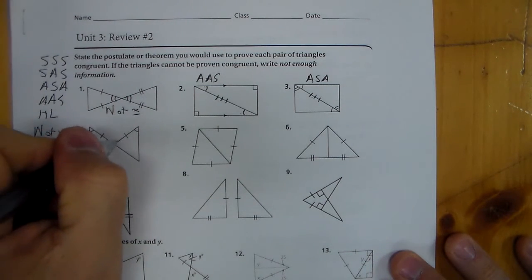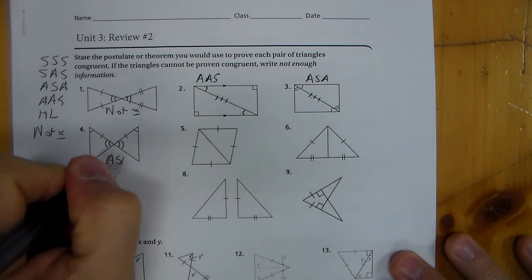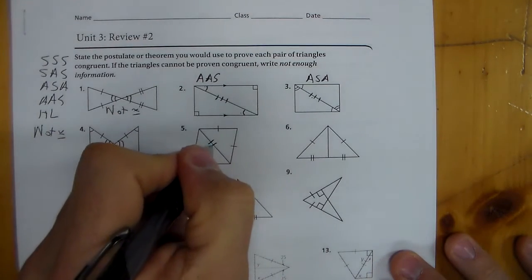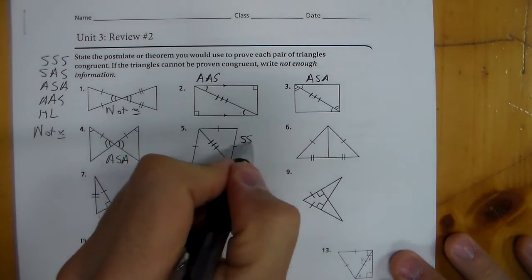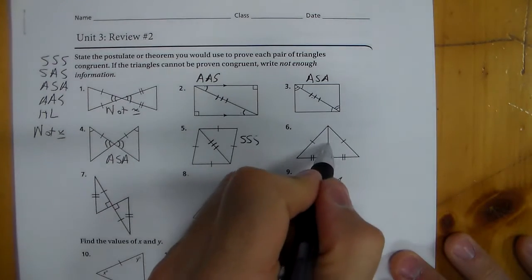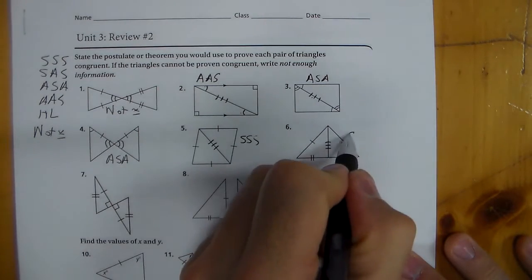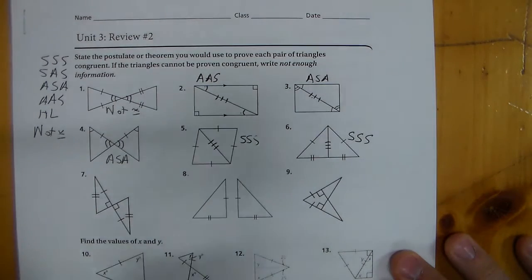Number 4, we're going to mark vertical angles and go angle, side, angle. Number 5, we have reflexive property, and that'll be side, side, side. Number 6, by reflexive property, is going to give us side, side, side.